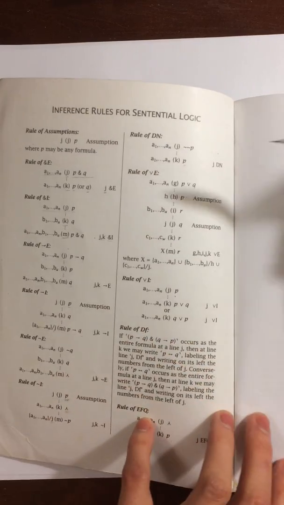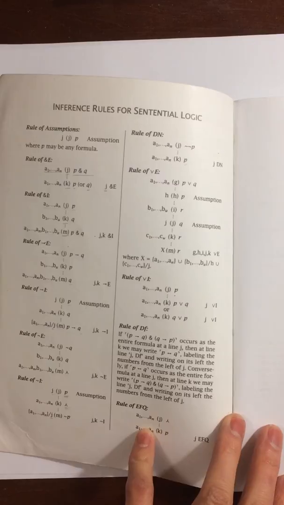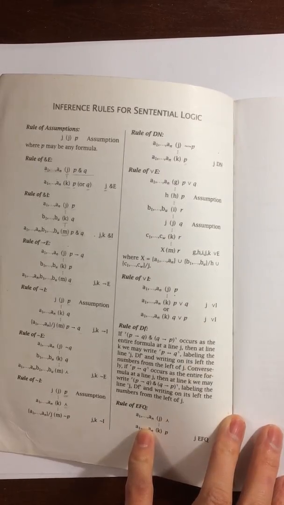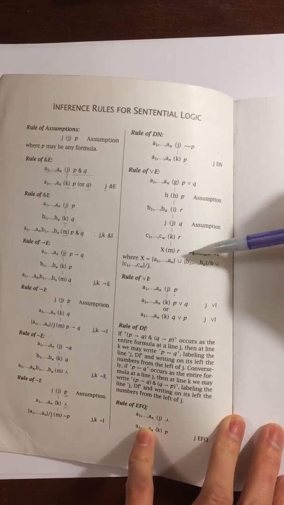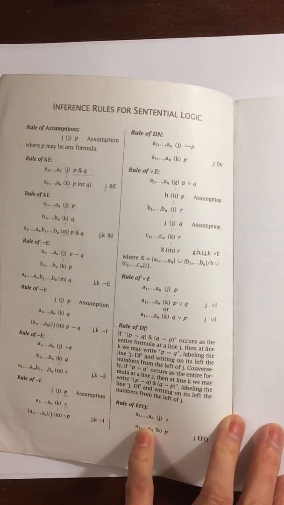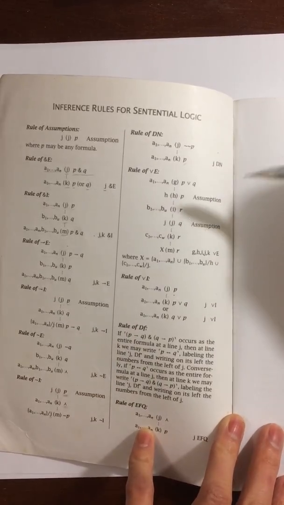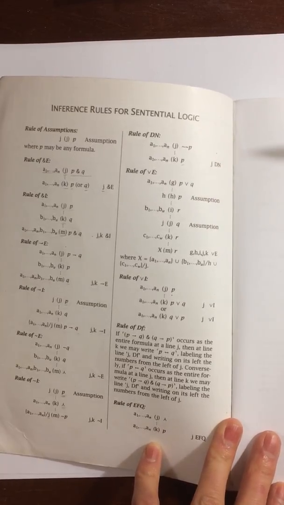For the disjunction, it's a crazy amount of lines that are required, and so a lot of students get confused as to what's going on there. So I'll probably go through this a little faster than usual, and then it's probably a better idea to explain it once we do an actual problem. So the rule of OR elimination is pretty complex.